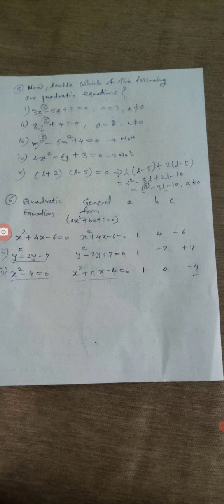Third example you can take m cube minus 5m square plus 4 equal to 0. Here variable is m and maximum index is 3. So this is not quadratic equation. Then fourth is 4x square minus 6y plus 3 equal to 0. Is this a quadratic equation? No, because there are two variables x and y.